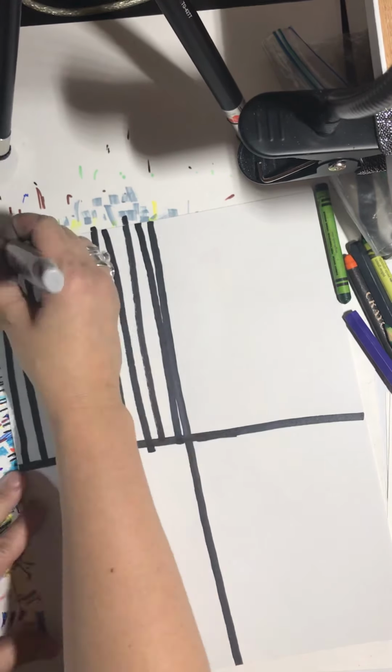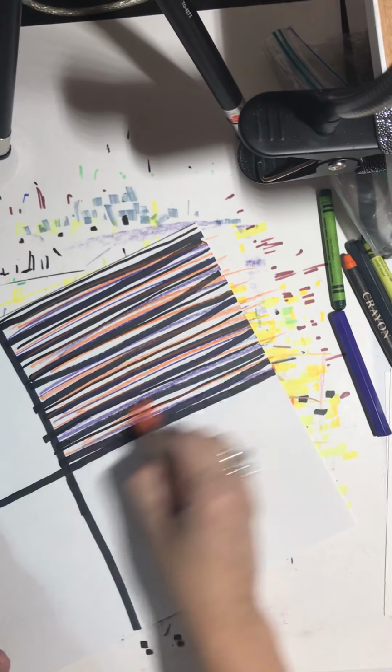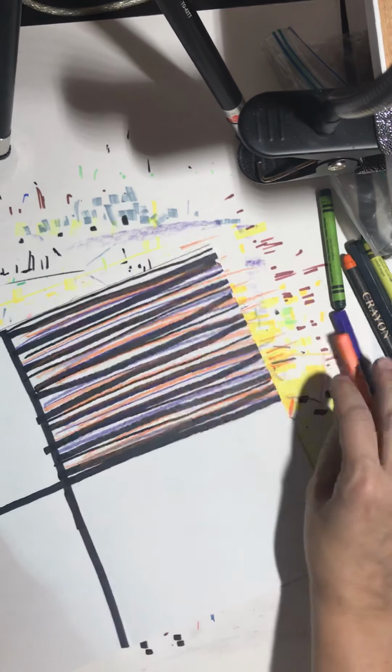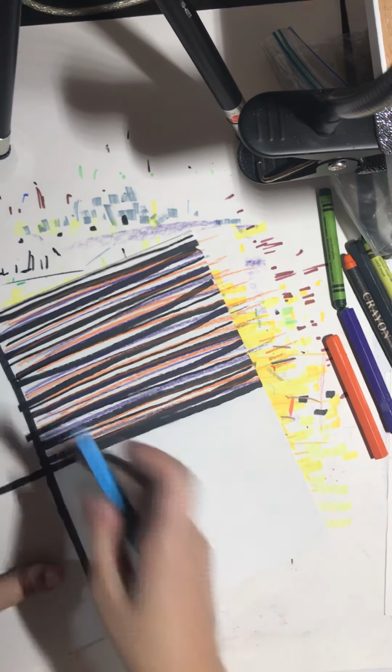Yeah. I can stop here, or I can add colors between. There's no wrong answer. And normally, I don't like to leave white spaces, but I think I'm gonna leave a little bit of white in this one. Okay, so stop, go to your next one, and begin.